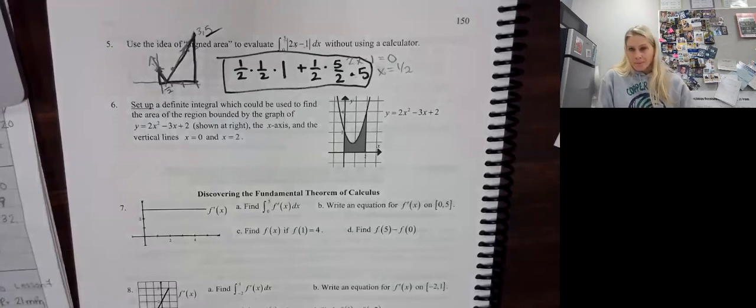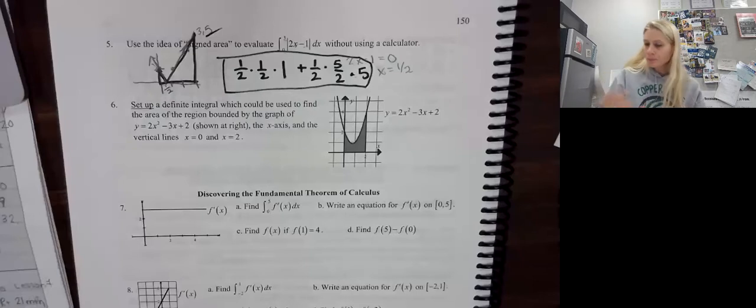So 6, set up. So just as set up, we're not solving, we're setting up. Set up a definite integral which could be used to find the area. So we're just setting it up. The function is 2x squared minus 3x plus 3, and we're going from 0 to 2.